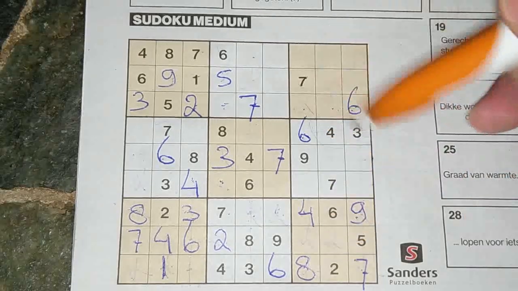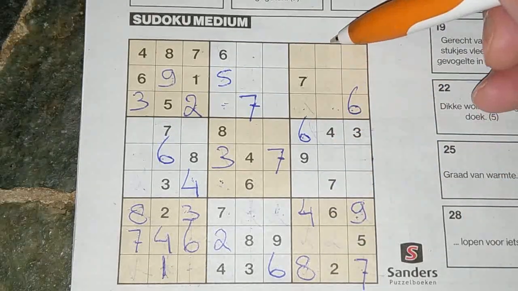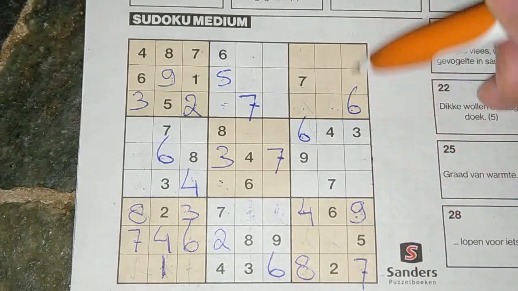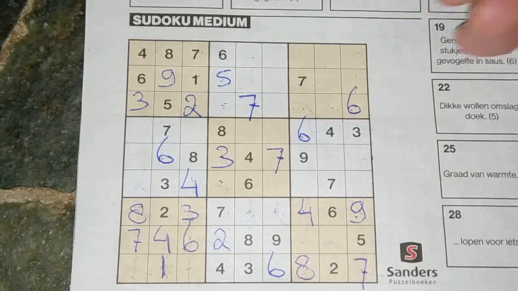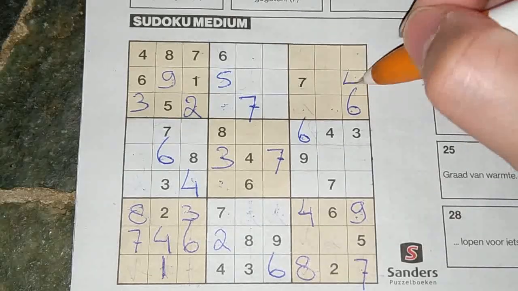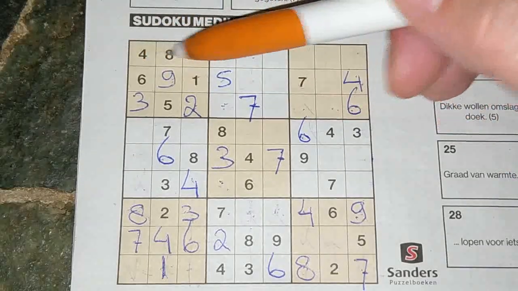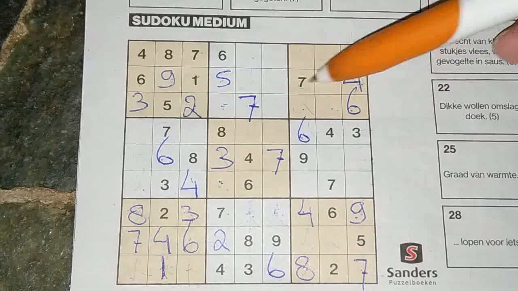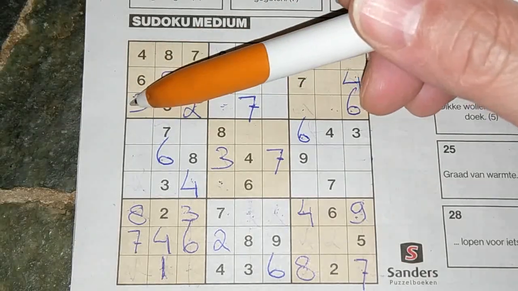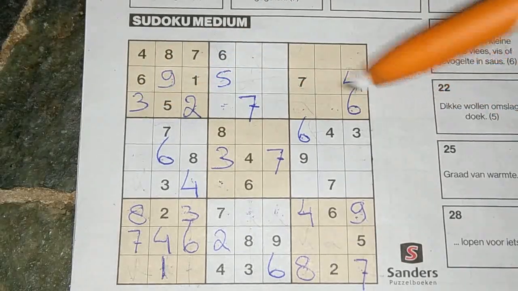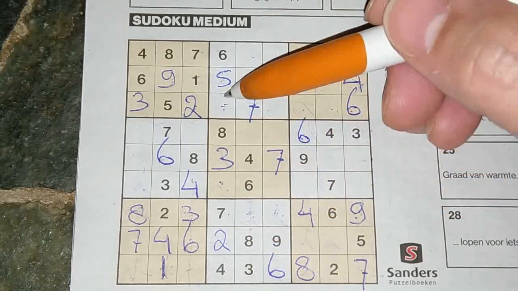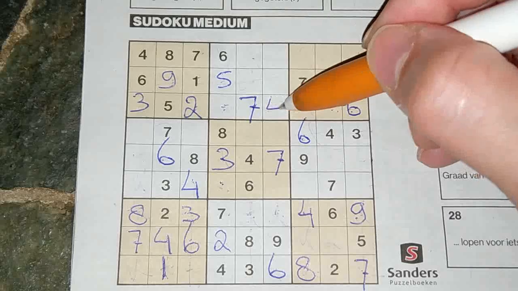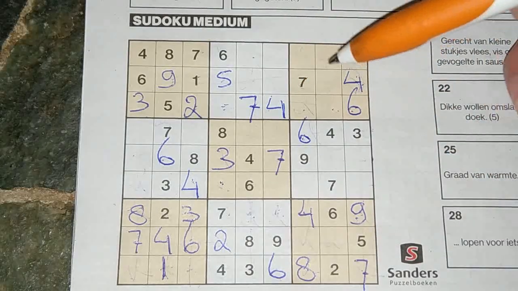4 in this column, 4 in the column next. So in the last column, the only 2 places for 4 is here or there. But I see here already are 4, so no 4 there. 4 should be here. 4 in the first row, 4 in the second row. So in the third row, the only 2 places for 4 is here or there. I see here already a 4, no 4 there. 4 should be here.